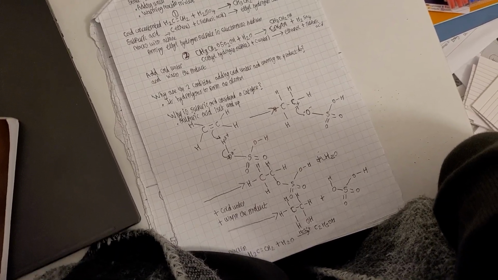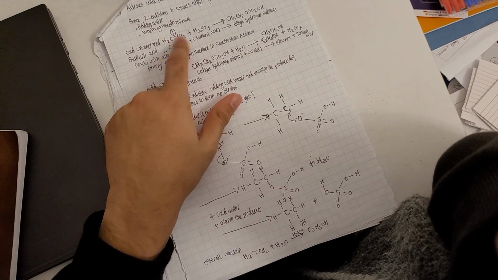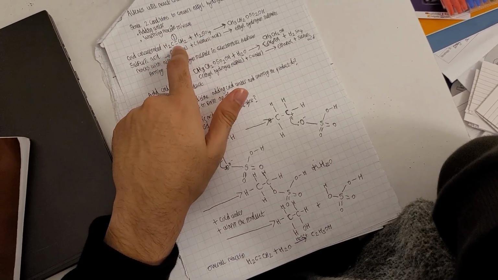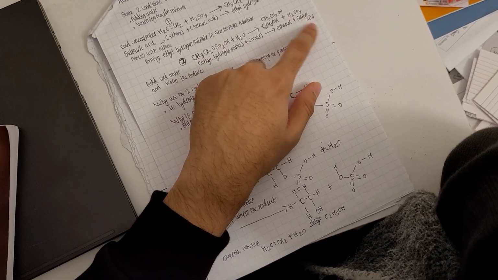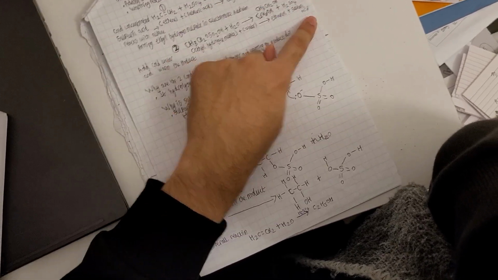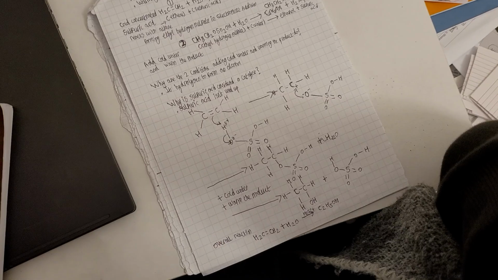Because the sulfuric acid isn't used up. If you look at the first reaction, ethene plus H2SO4, then you can see at the end of the second reaction we still have this H2SO4, sulfuric acid. It's not being used up, therefore it is considered a catalyst.